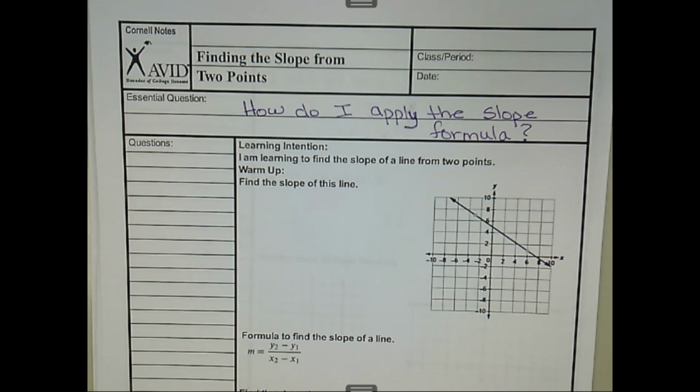Hello class, today we're looking at how to find the slope from 2 points. Last class period we looked at how to find the slope from a graph, and this time we're going to look at the slope formula and how to apply it. The essential question: how do I apply the slope formula? The learning intention: I'm learning to find the slope of a line from 2 points.